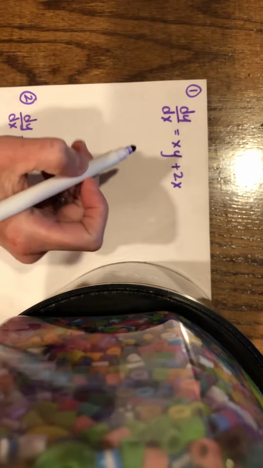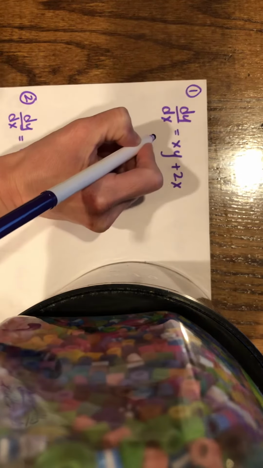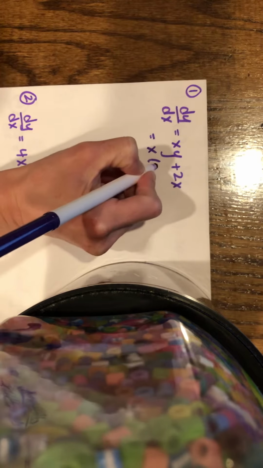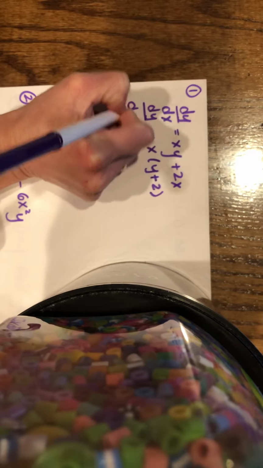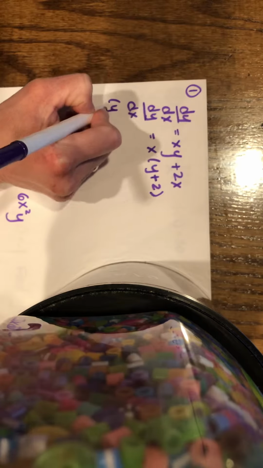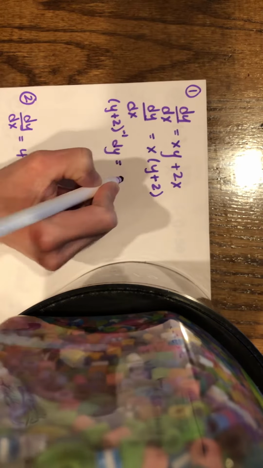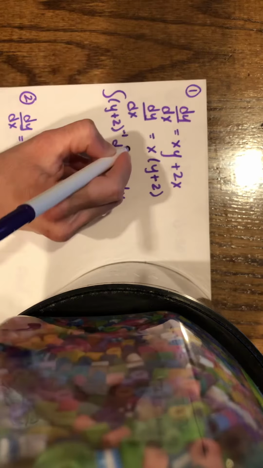So my first step here for this differential equation is going to be to factor an x out of each side so that I can begin to isolate my y's and my x's. So then when I do the algebraic manipulation here, I have (y plus 2) to the negative 1 dy equals x dx. So I've isolated my x and y variables. So now I'm going to integrate each side here.